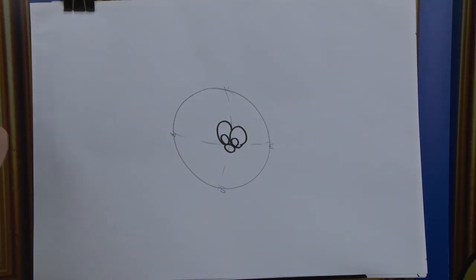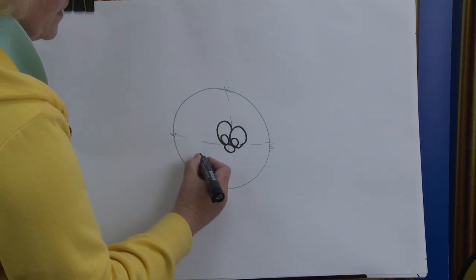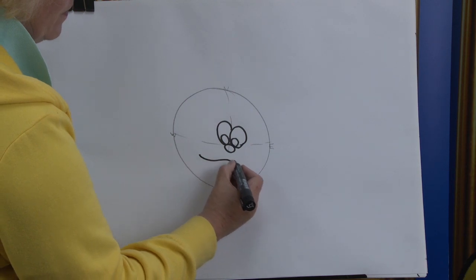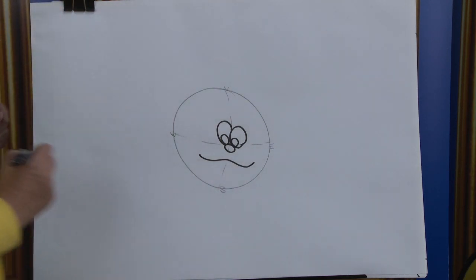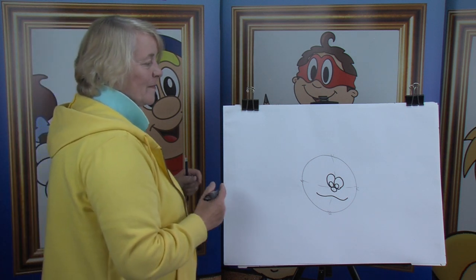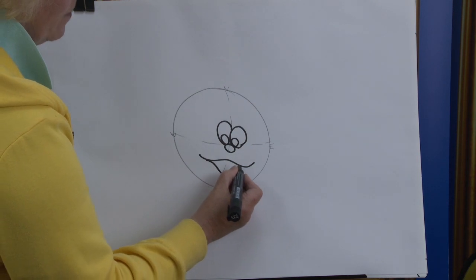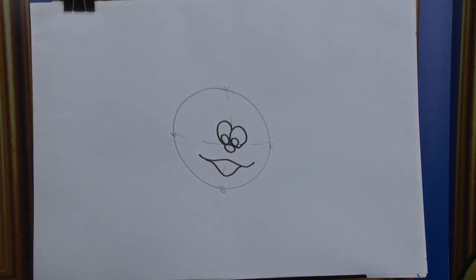Okay, now this is where we start getting interesting. We're going to put in his little mouth. We're going to bring it across and up and over and stop it just there. Watch where I stopped it. We're going to open the mouth. We're going to bring it down and back up and stop it just there. I do declare, and stop it just there.